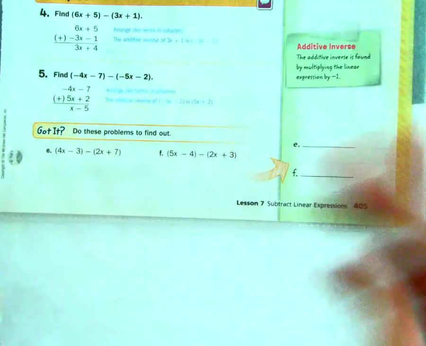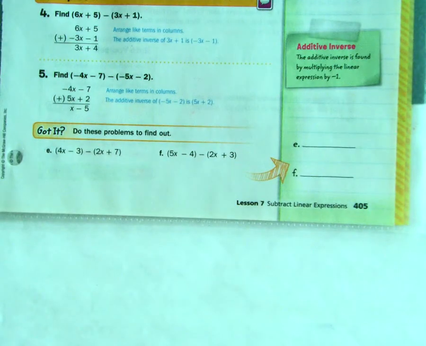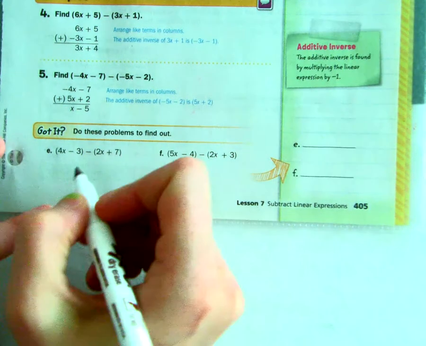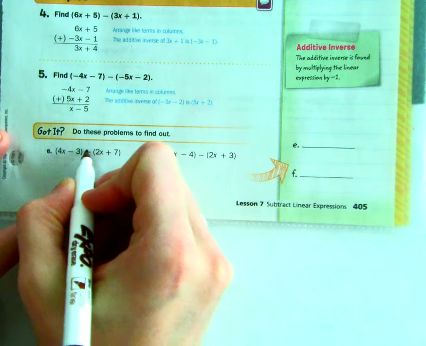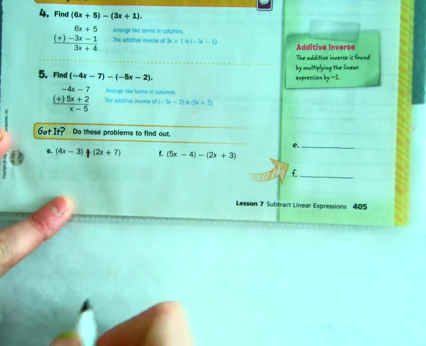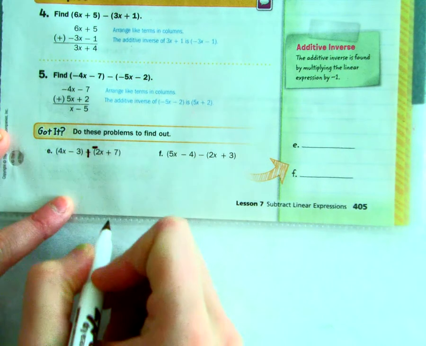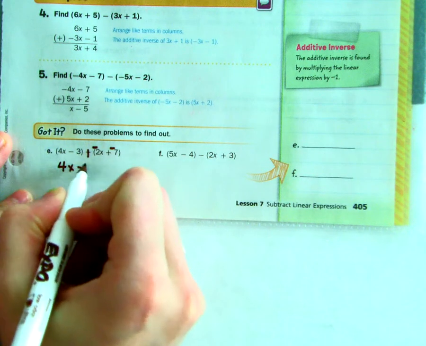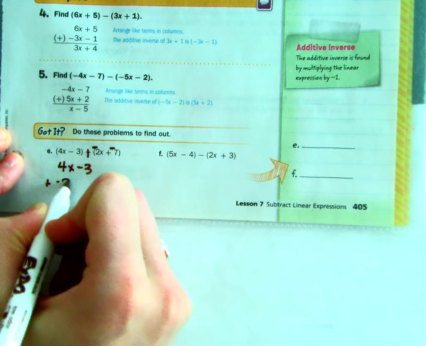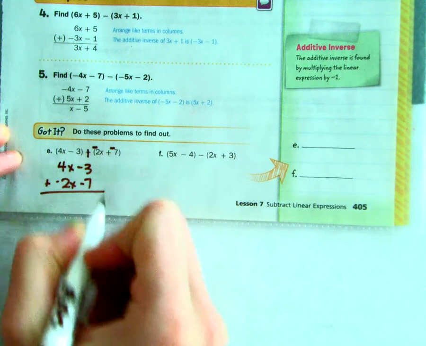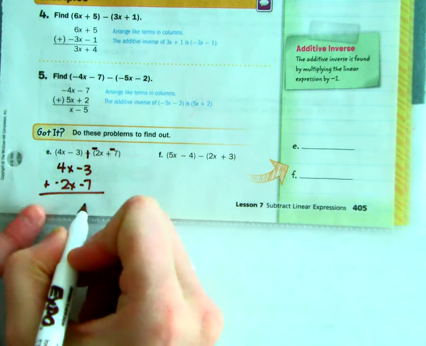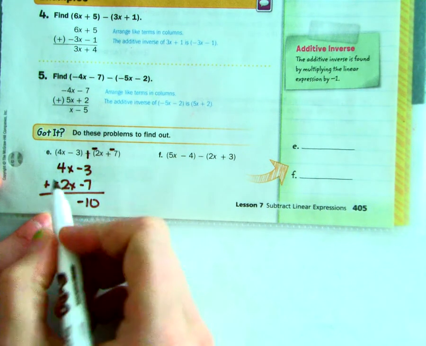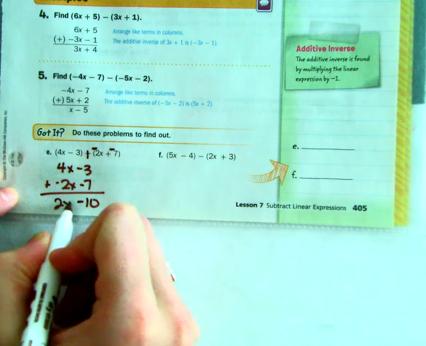Letter E, I have the quantity 4x minus 3 minus the quantity 2x plus 7. Again, I add the opposite. I make my subtraction sign positive. Positive 2 becomes negative 2. Positive 7 becomes negative 7. So I have 4x minus 3 plus negative 2x minus 7. Then negative 3 plus negative 7 is negative 10. 4x plus negative 2x is 2x.